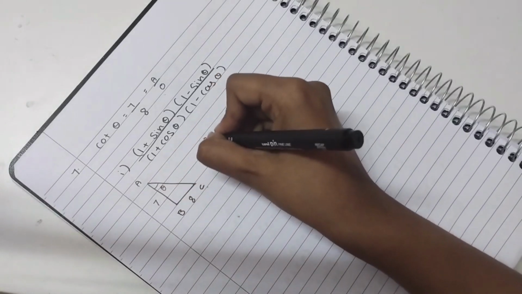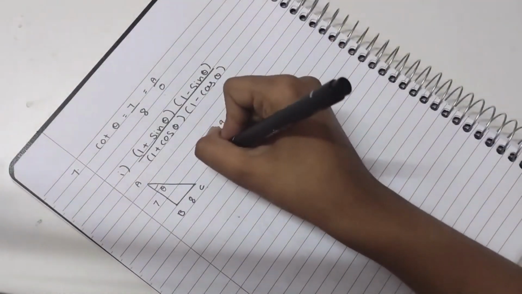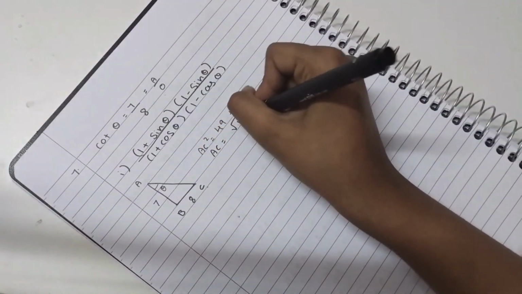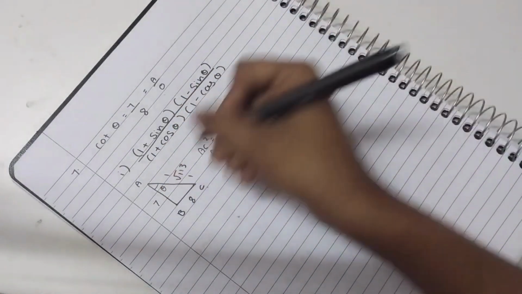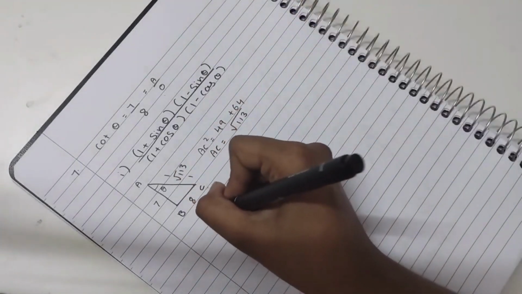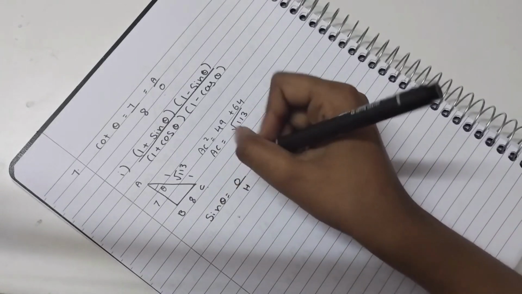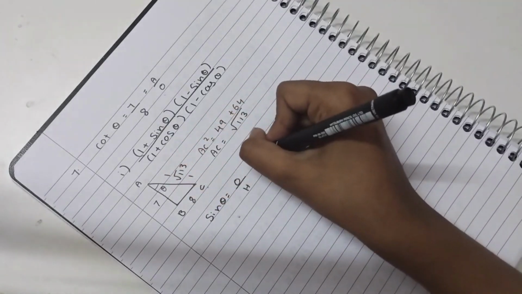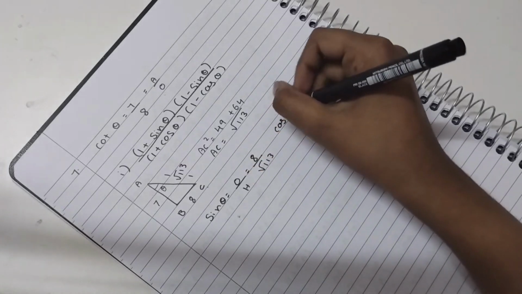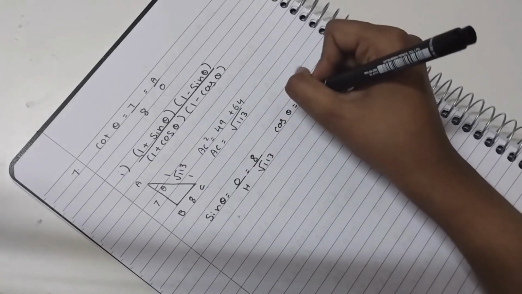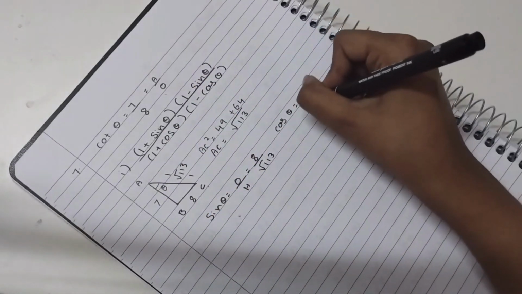So AC squared is equal to 49 plus 64. So AC is equal to root 113. So now we need to find the values of sine theta and cos theta. So we know that sine theta is equal to opposite over hypotenuse. And the opposite side to angle theta is 8 and the hypotenuse is root 113. And cos theta is adjacent over hypotenuse, and the adjacent side to angle theta is 7, so 7 over root 113.